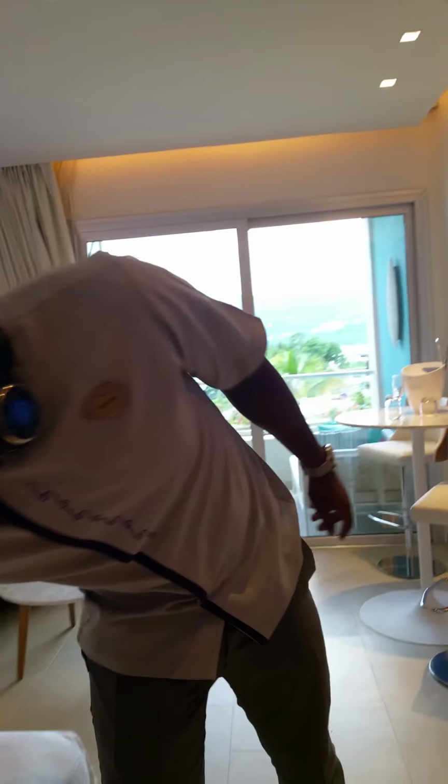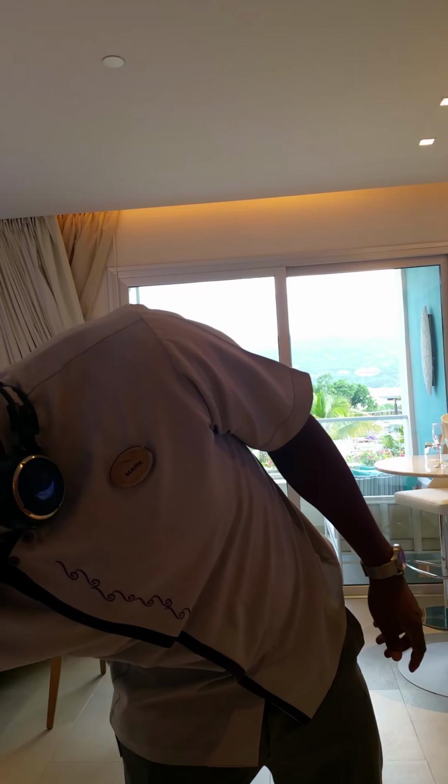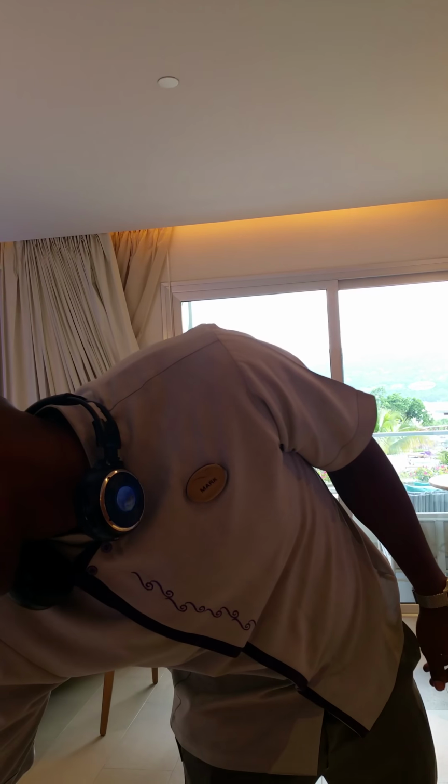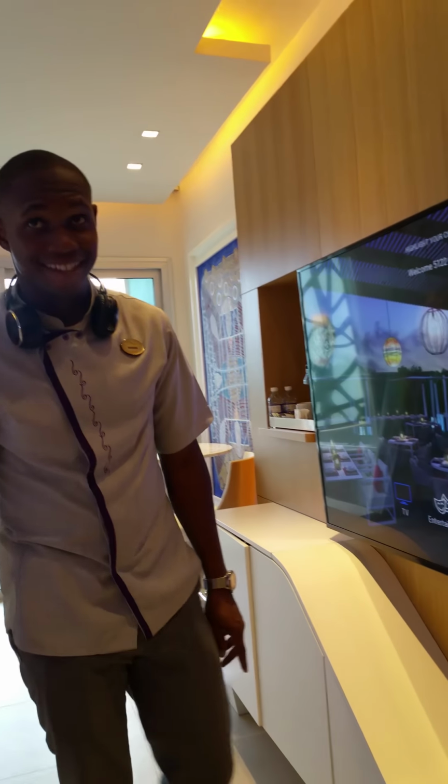Oh, it has room service. It has a menu as well, so you can browse through that. You also can Bluetooth your phone to the Bose and play your own music. Alright, let me show you.